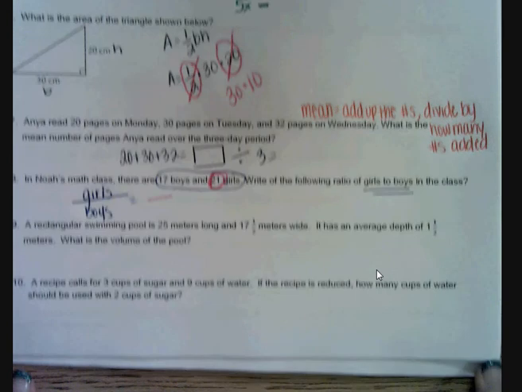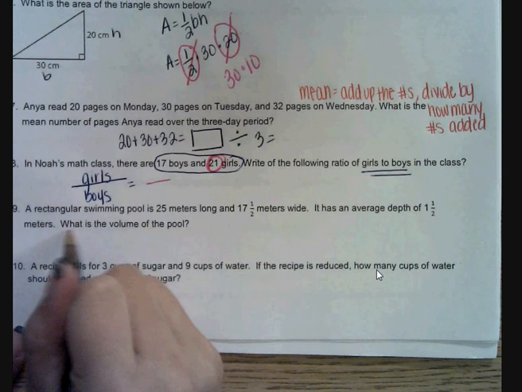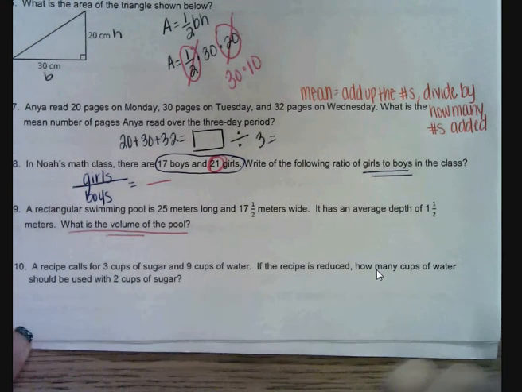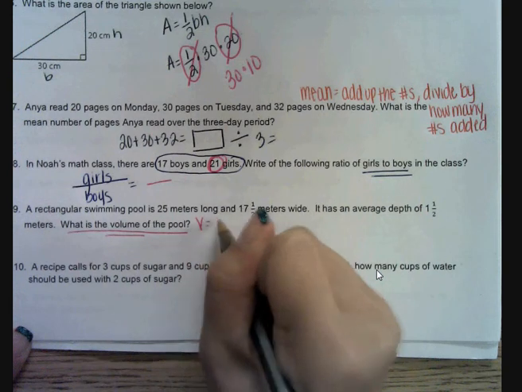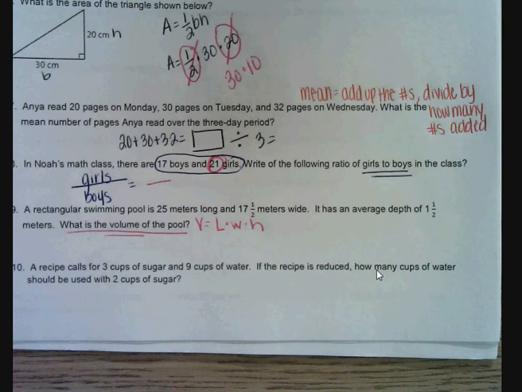Okay? Number 9. A rectangular swimming pool is 25 meters long and 17.5 meters wide. It has an average depth of 1 1/2 meter. What is the volume of the pool? All right, we are in volume. To find your volume, it's length times width times height.